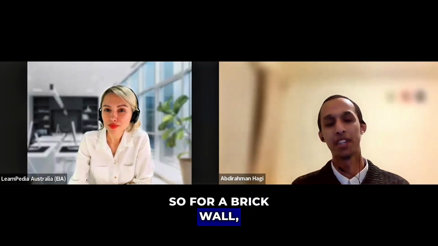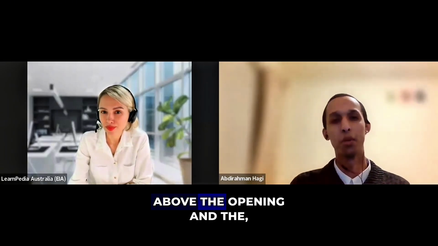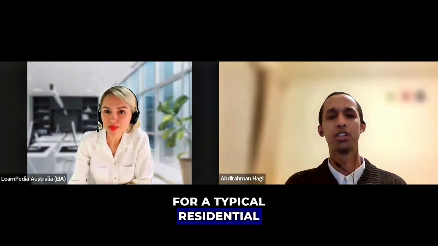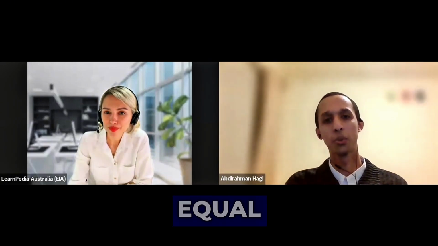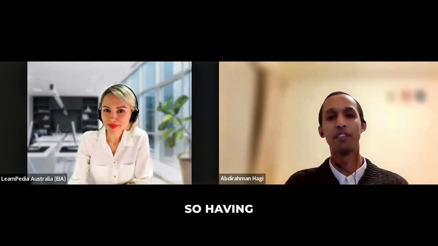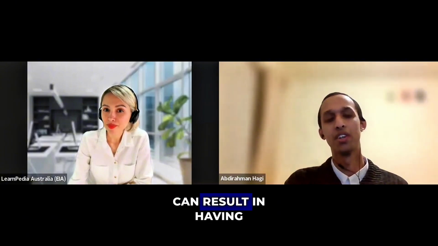Yeah, sure thing, Molly. Lintel selection depends on structural and aesthetic considerations. So for a brick wall, the factors I consider are the wall height above the opening and the wall thickness. This is because these factors can affect the dimension of the lintel I can use, and I'll also consider the mortar thickness. For a typical residential project, the mortar thickness is 10 millimeters. For brick walls, components such as the equal angle, unequal angle, and the plates sit within the mortar section. So having an overly thick lintel can result in having misaligned bricks and uneven mortar lines.